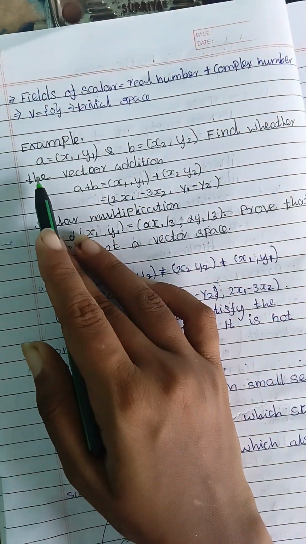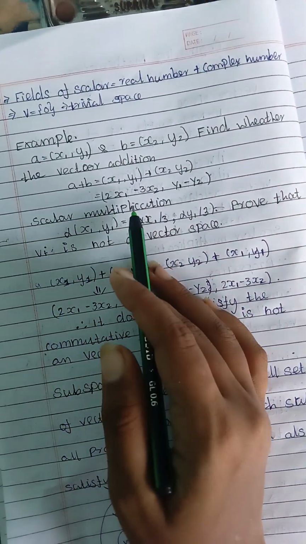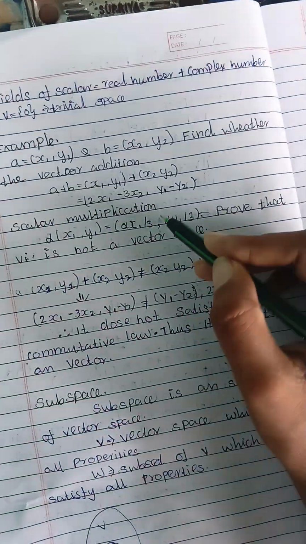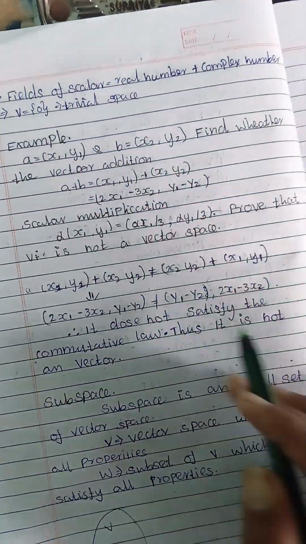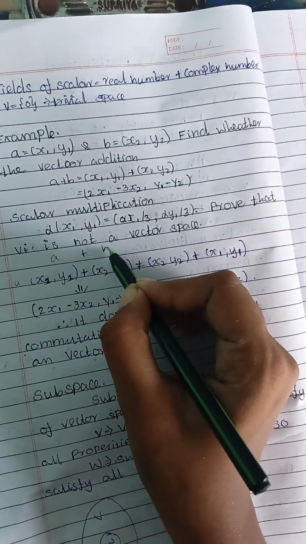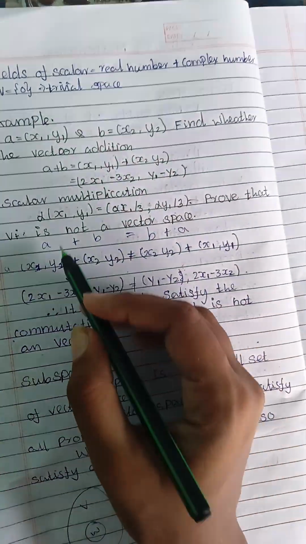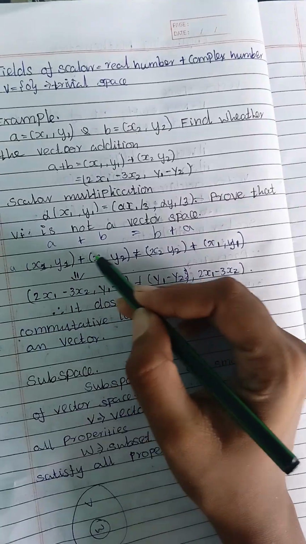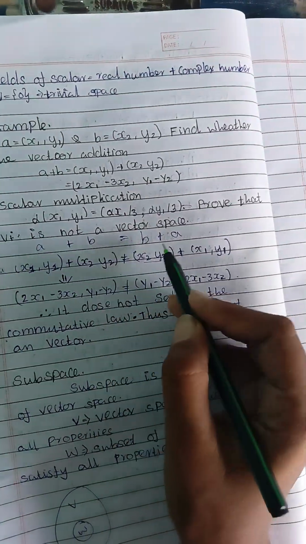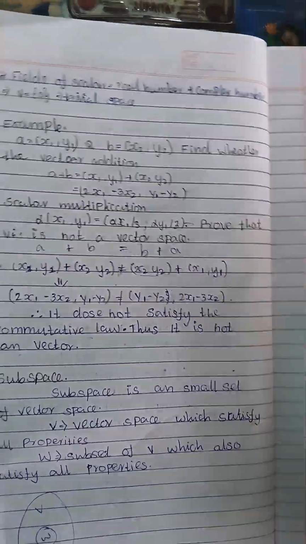Let us discuss one example. A is equal to x1, y1, B is equal to x2, y2. Check whether the vector addition and the scalar multiplication prove that V is not a vector space. Now we are going to prove this V is not a vector space. Let us consider and add A and B. The value of A plus B should be equal to B plus A. It is the commutative law. The value of A plus B will be this and B plus A will be this. These both are not equal. Thus, it does not satisfy the commutative law. Thus, it is not a vector space.